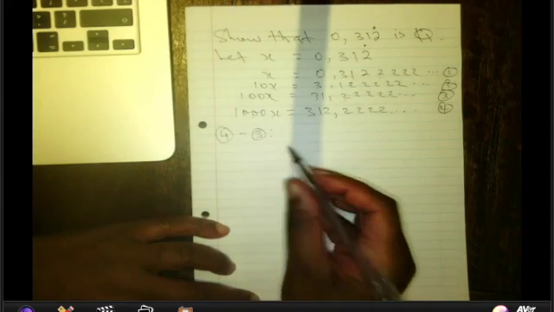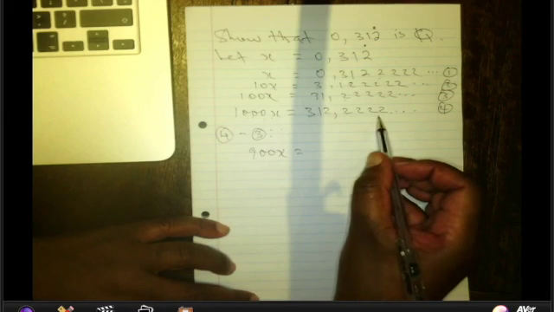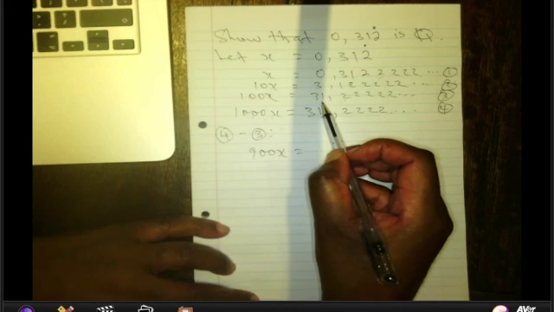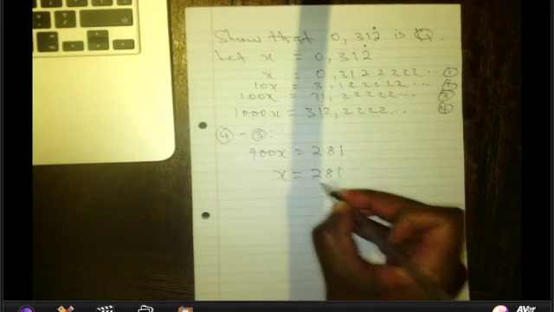1000x subtract 100x should be 900x. Then 312, remember those twos after the comma will give you 0. So it's really 312 subtract 31, and that should give us 281. Okay, please check that. That is 281. Then that means x is equal to 281 divided by 900. All right, there we are.